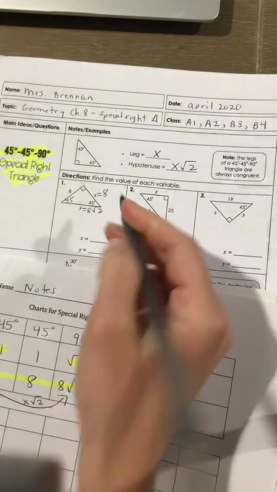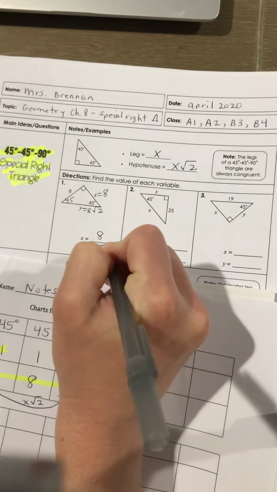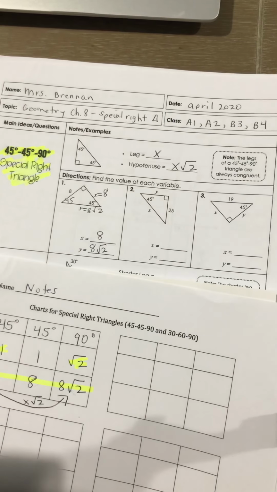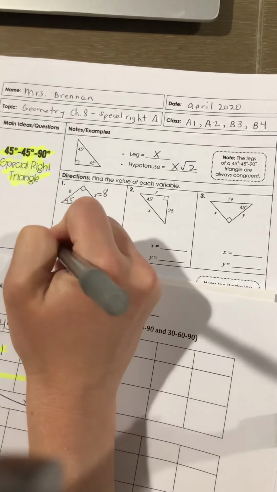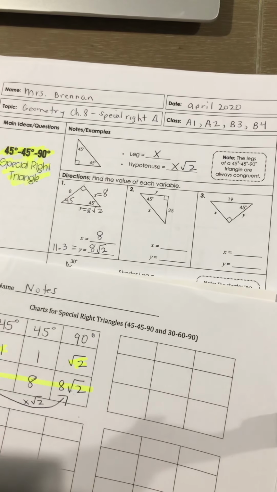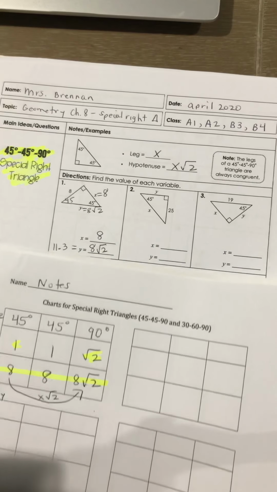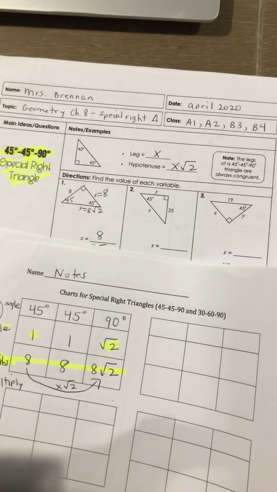How I write my answers, I can write them as roots, meaning leaving the radical, or you can change that to a decimal. So I would also accept y as 11.3. Either one would be fine. So that's how you do number 1, okay? And that's with the chart. So we're going to move right along. I'm going to do 2 and 3.